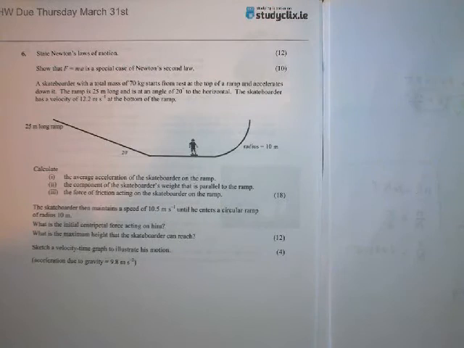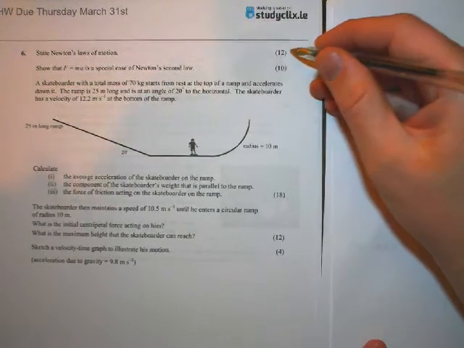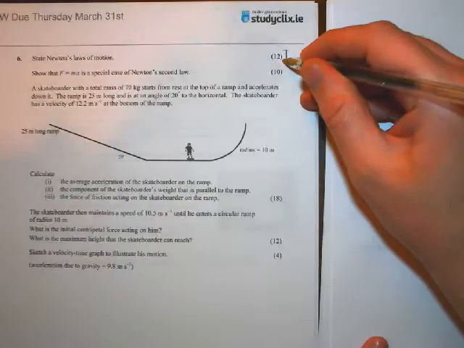And the third one, the colloquial version is for every action there's an equal and opposite reaction, but we have to be a bit more detailed and say that when body A exerts a force on body B, body B will exert an opposite and equal force on body A. That's 12 points just for knowing Newton's three laws.